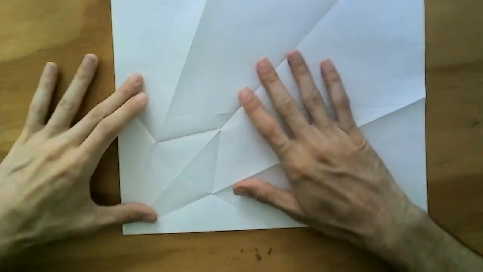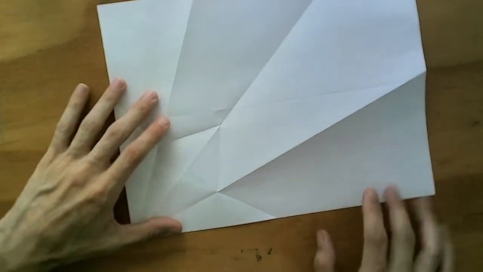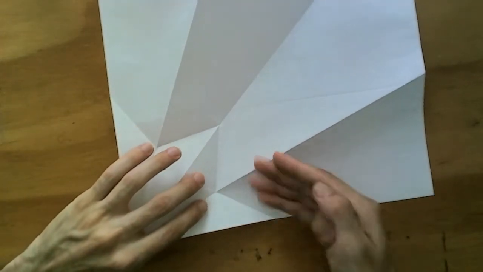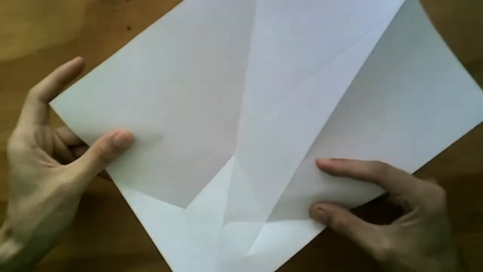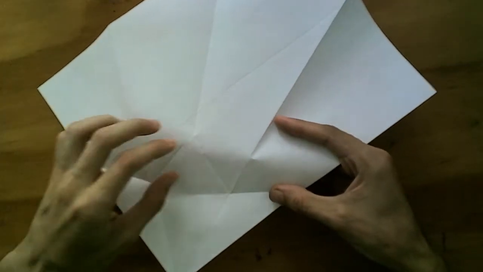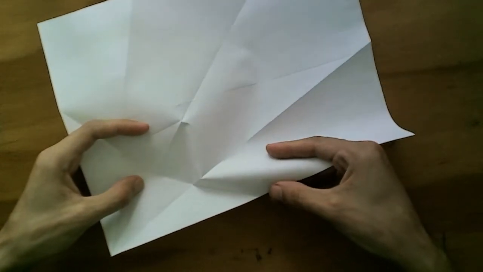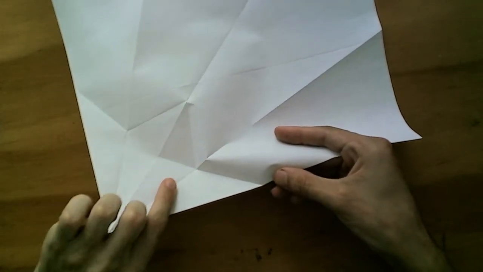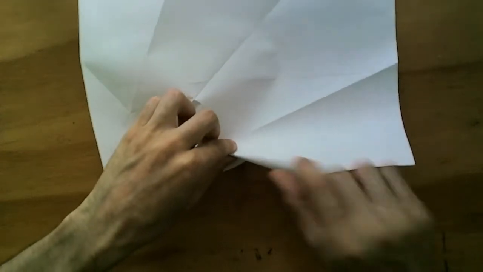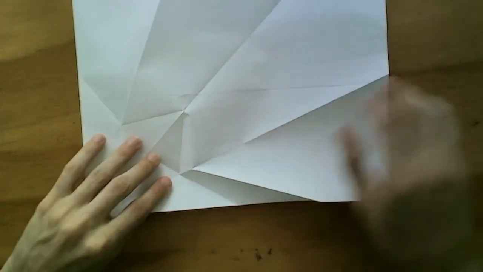Okay, so we've added one line. Now let's add another one. So if this is a mountain, it's going to be a valley here. So I can turn my paper over, or just fold it like this, and just decide on which angle I want it to be hitting. And I can choose something that looks kind of interesting. I like the way that it looks because it's close to where, yeah, I like this. So I can fold this as a straight line.